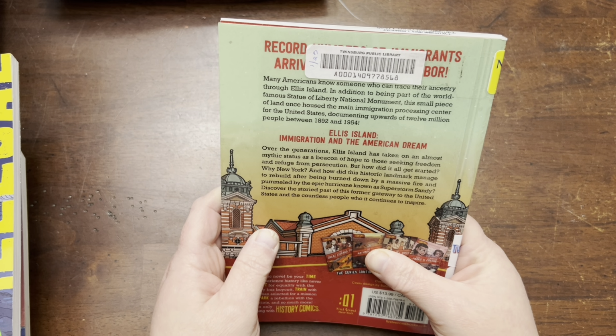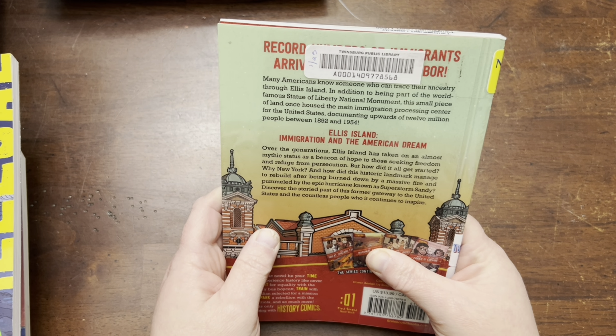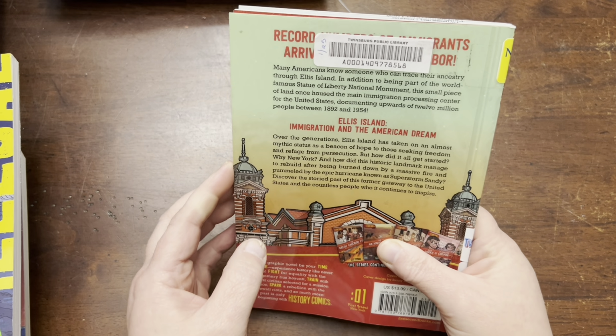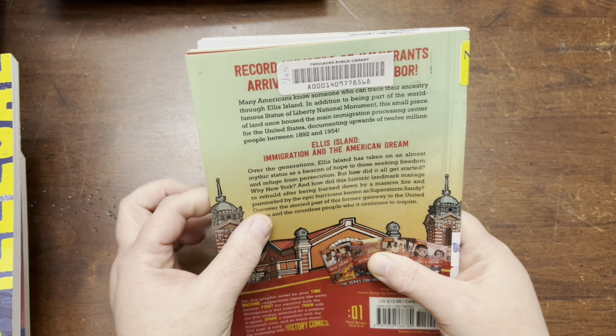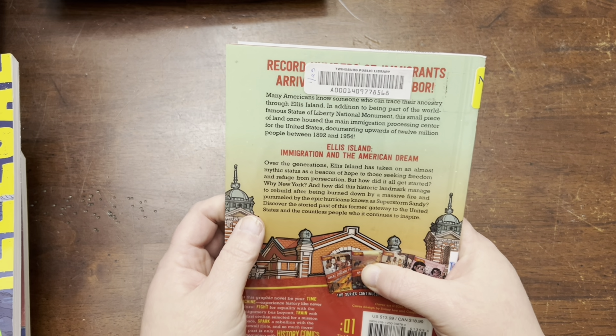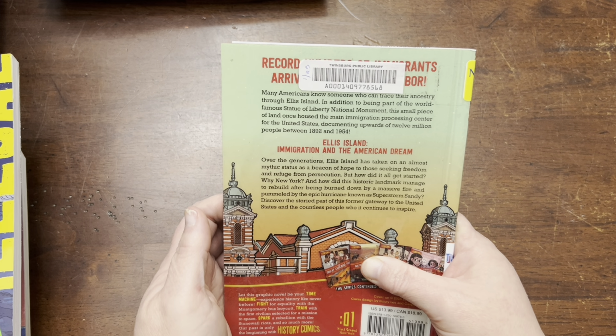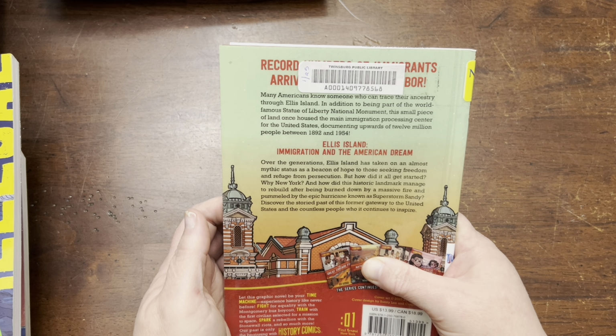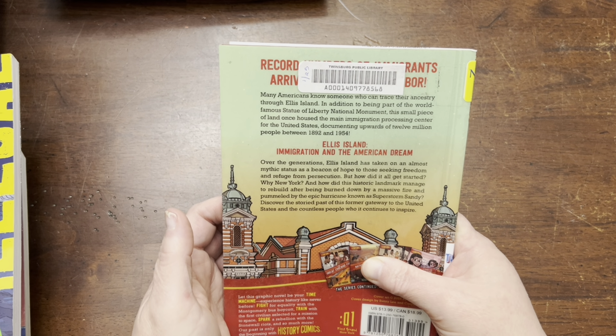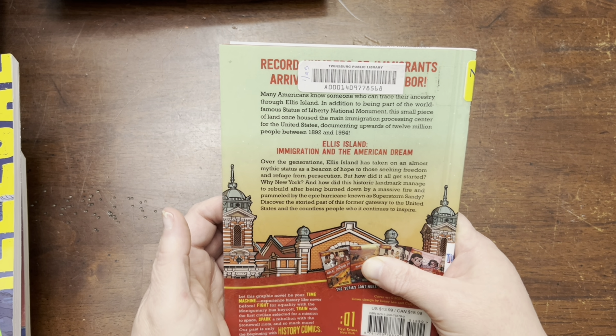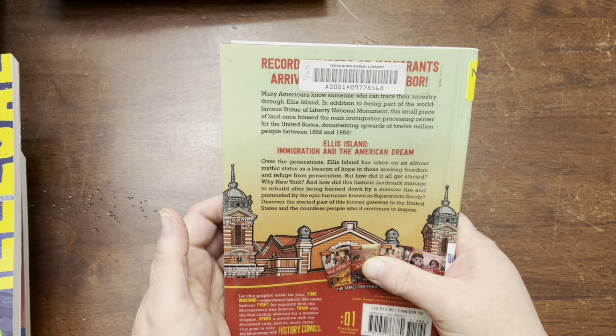This small piece of land once housed the main immigration processing center for the United States, documenting upwards of 12 million people between 1892 and 1954. Over the generations, Ellis Island has taken on an almost mythic status as a beacon of hope to those seeking freedom and refuge from persecution. But how did it all get started? Why New York? And how did this historic landmark manage to rebuild after being burned down by a massive fire and pummeled by the epic hurricane known as Superstorm Sandy?